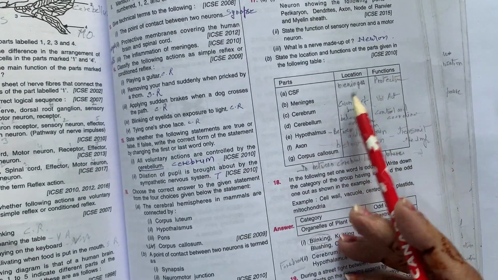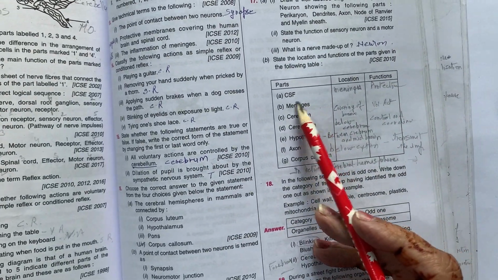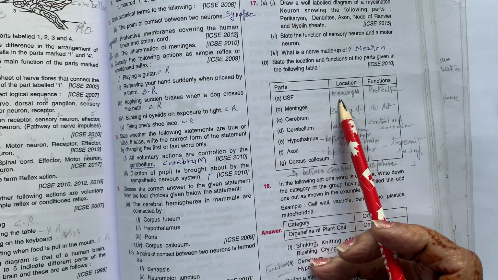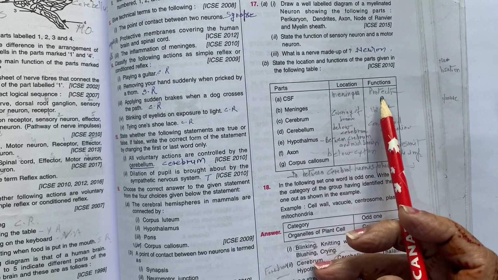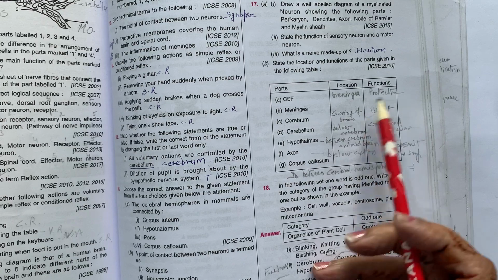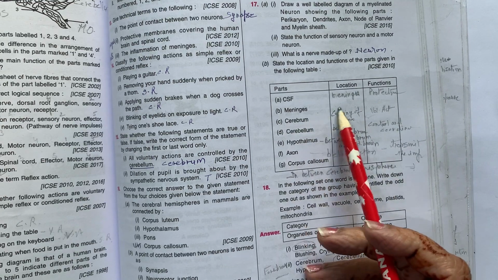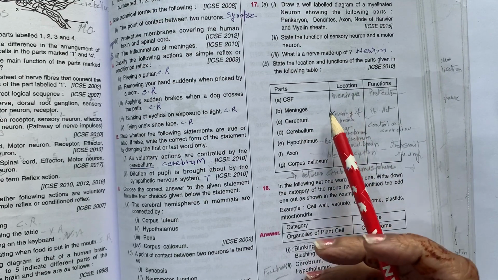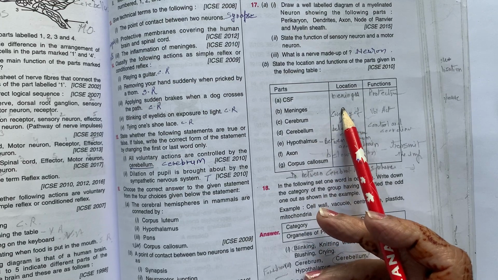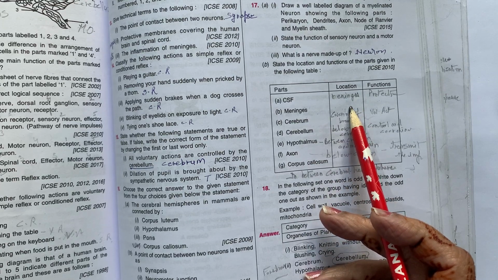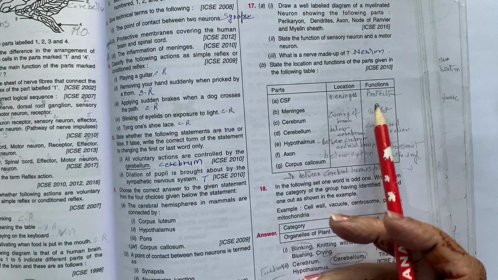State the function of CSF, that is the cerebrospinal fluid. It is present in between the meninges. Its main function is to protect from external shocks and injuries. The meninges are the covering of the brain. They are also a protective covering.